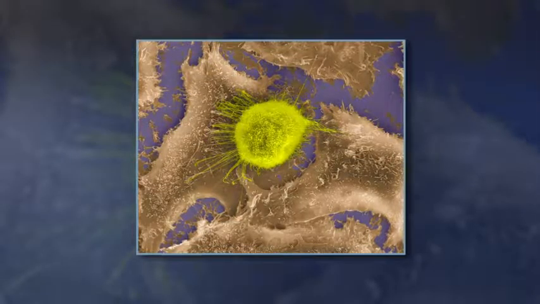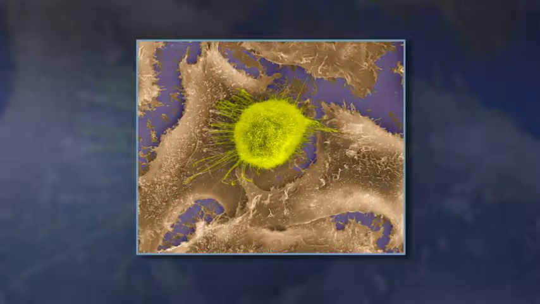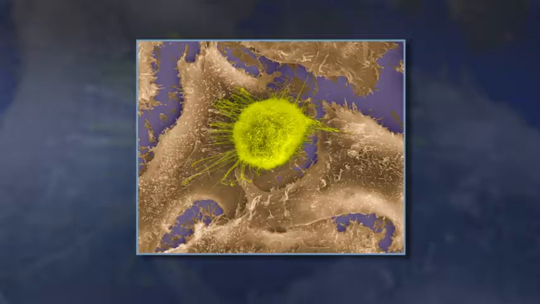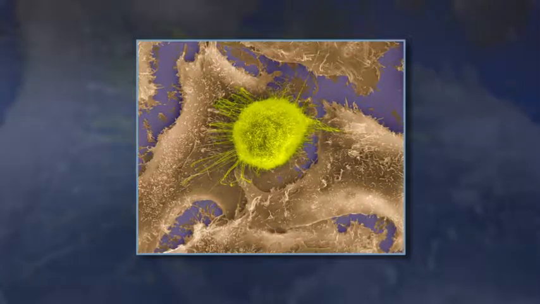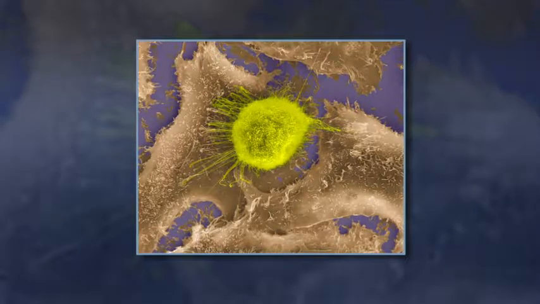This is a photograph that I showed last time. It's a photograph of the cells that I study. It's a normal lung cell in brown in the background, and the kind of yellowish small cell lung carcinoma cell sitting on top of it. These are false color electron micrographs.